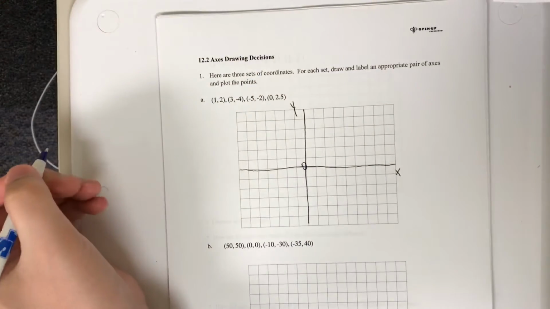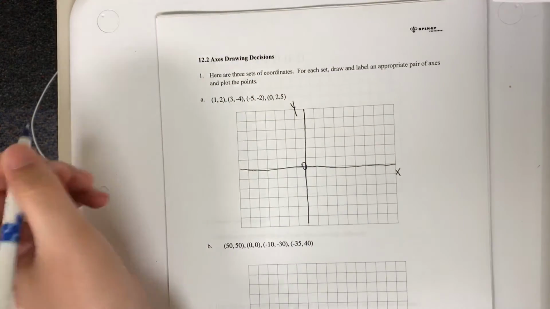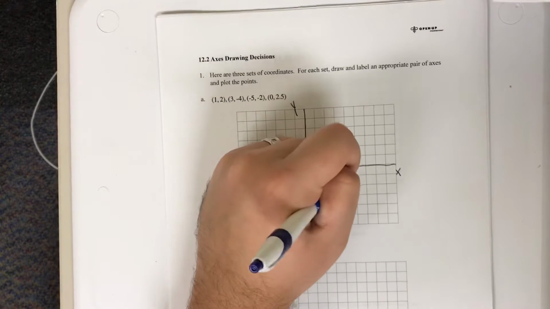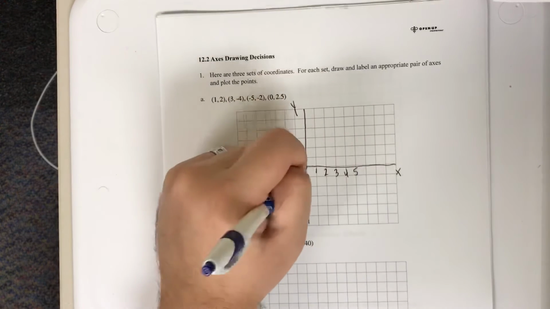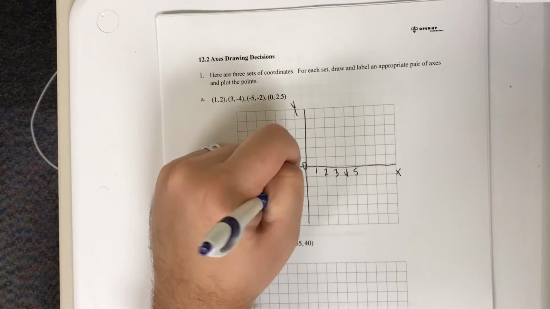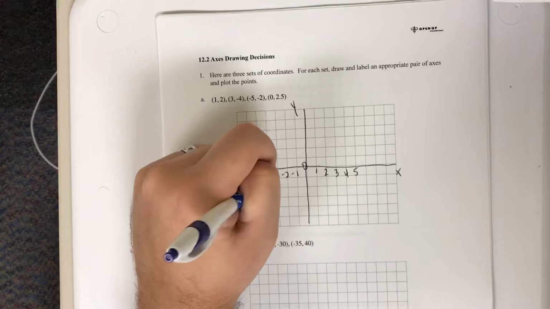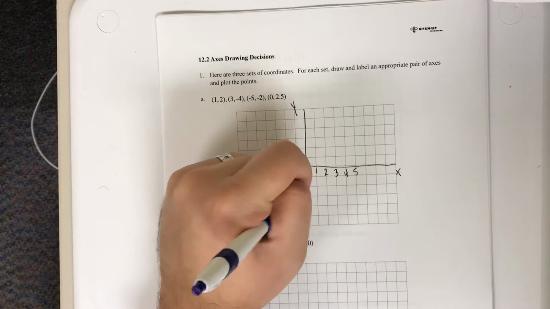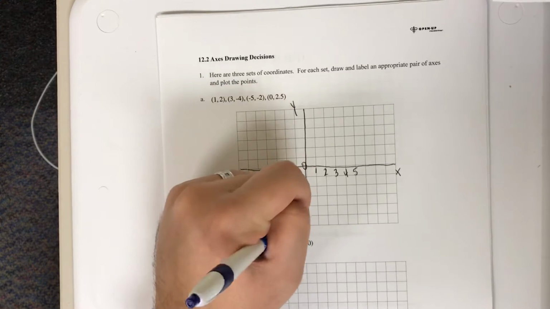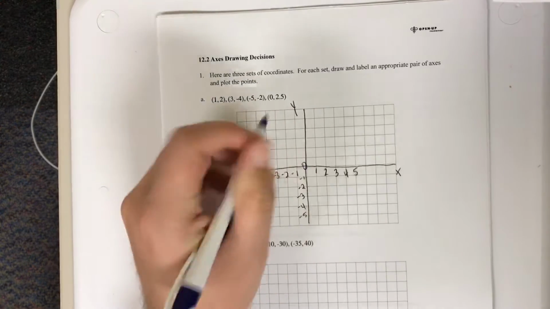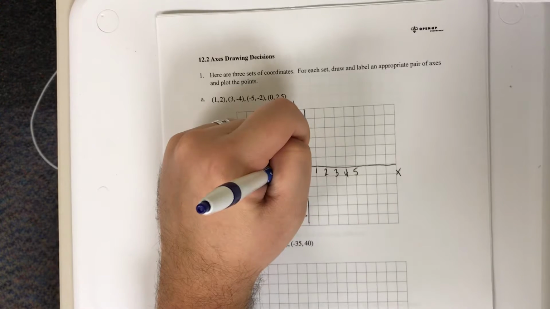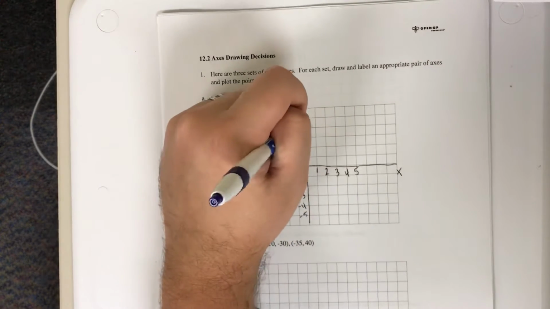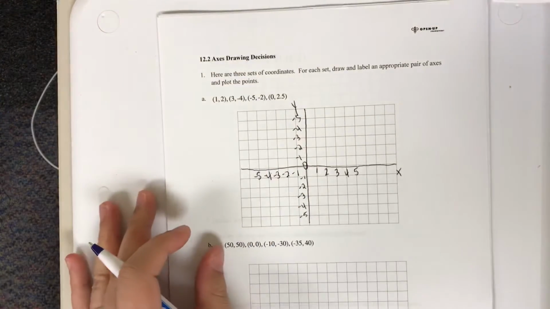That needs to be labeled. And then I'm going to plot points. So I'm going to count by ones. So that would be -1, -2, -3, -4, -5. Again -1, -2, -3, -4, -5, and -1, -2, -3, -4, -5. Now I'm going to plot these points.